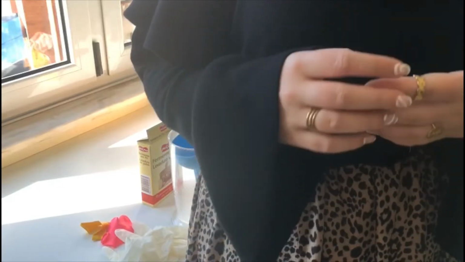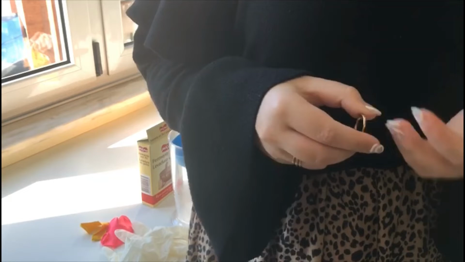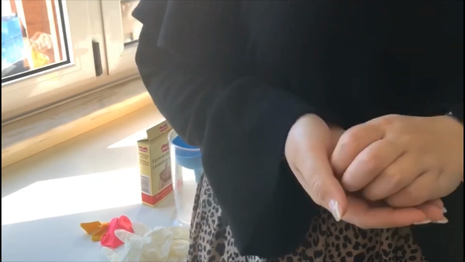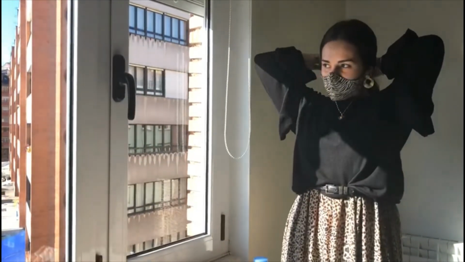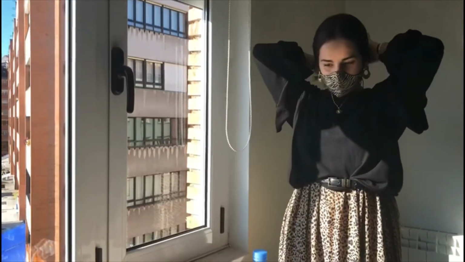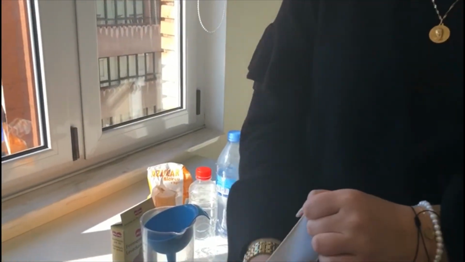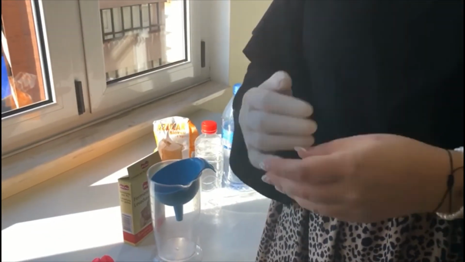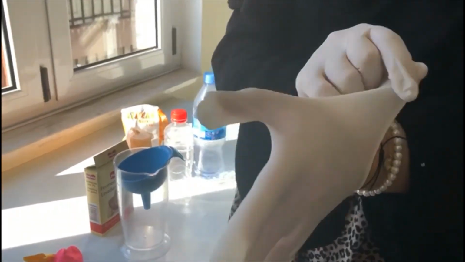In order to carry out the experiment in good safety and hygiene conditions, first of all, we will remove all the jewelry that we have in our hands. Next, we will tie our hair in a ponytail to prevent it from bothering us during the procedure. Now we proceed to place the gloves on our hands to protect ourselves and to be able to handle the substances in safe conditions.